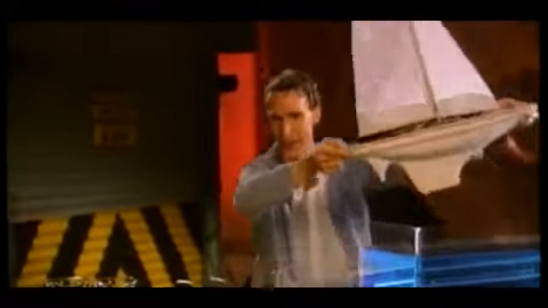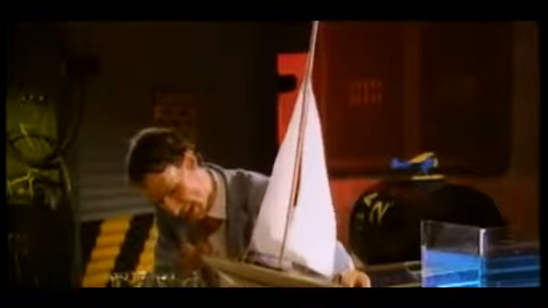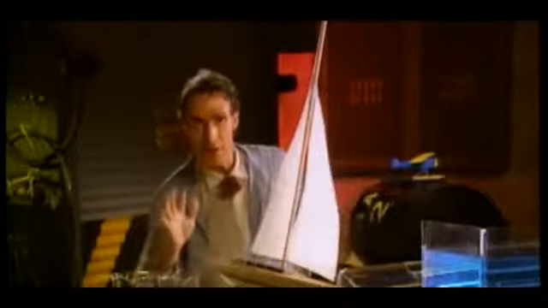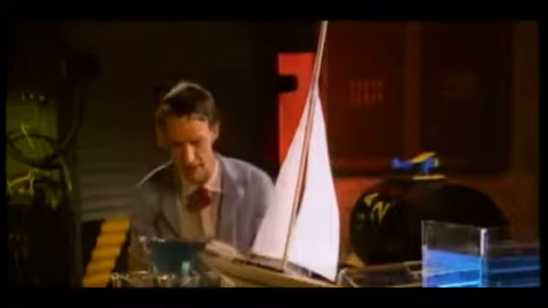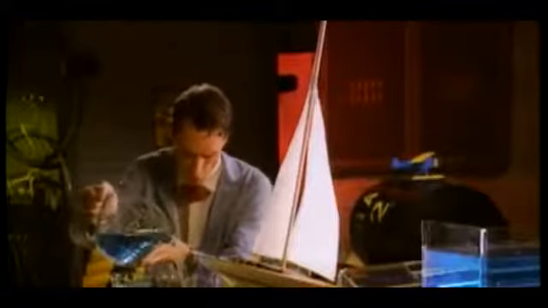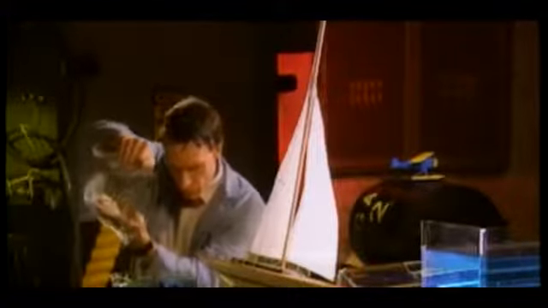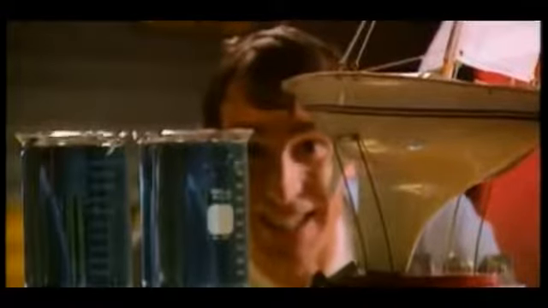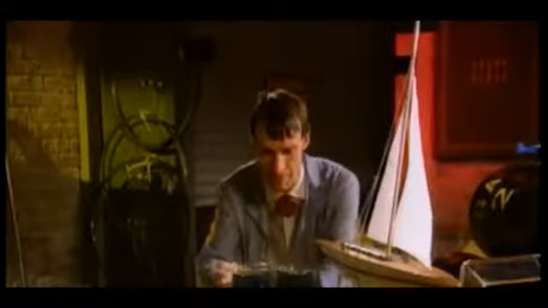I'm going to place the boat on the scale, which right now is in balance. Now the boat takes it out of balance. Now I'm going to put the water that we displaced earlier on the other side. See? It just balances.